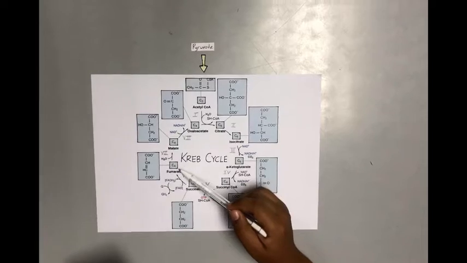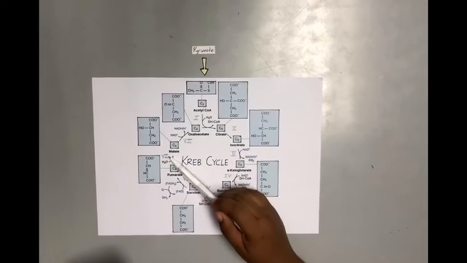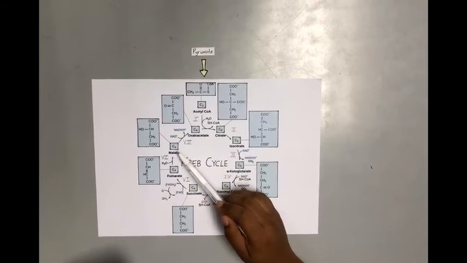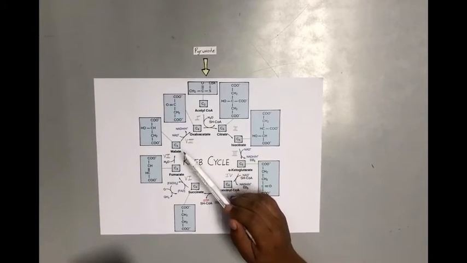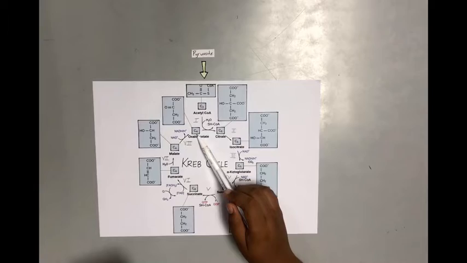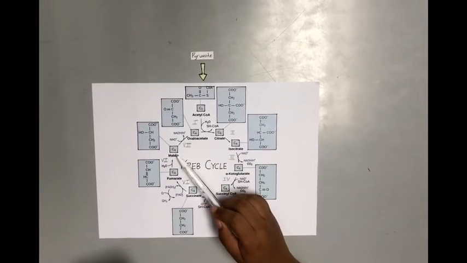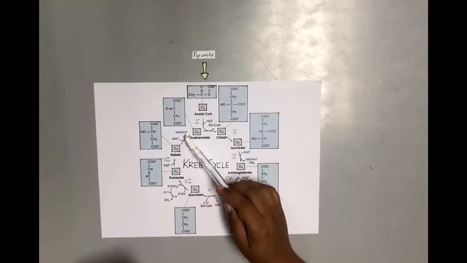Water is added to fumarate during step 7 and malate is produced. The last step in the citric acid cycle or Krebs cycle regenerates oxaloacetate by oxidizing malate. Another molecule of NADH is produced at the end of this Krebs cycle.